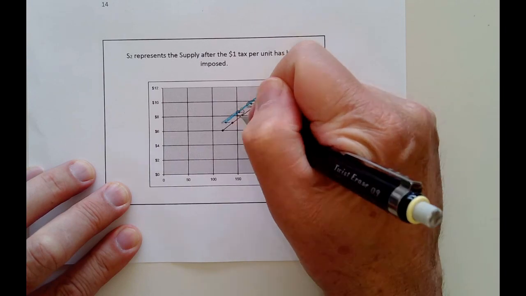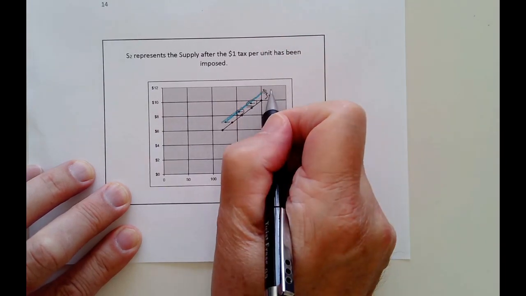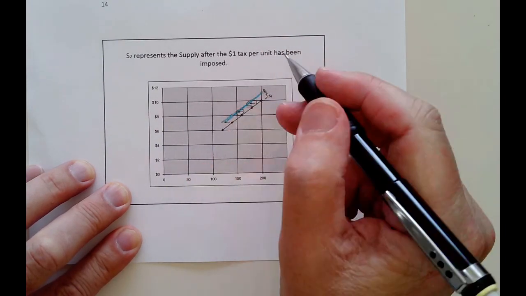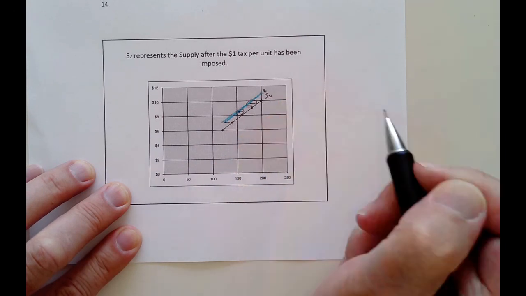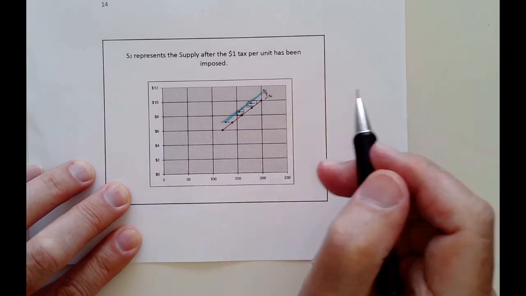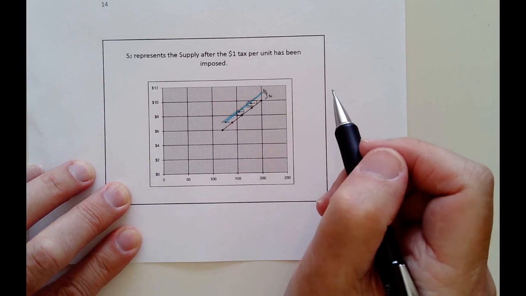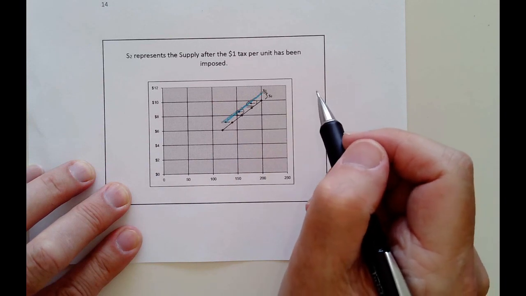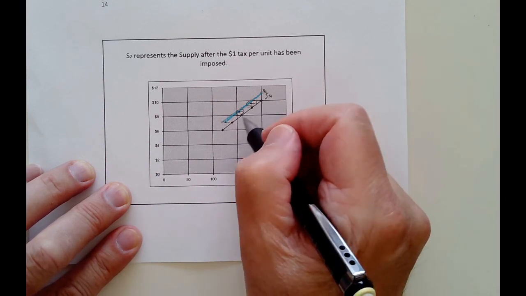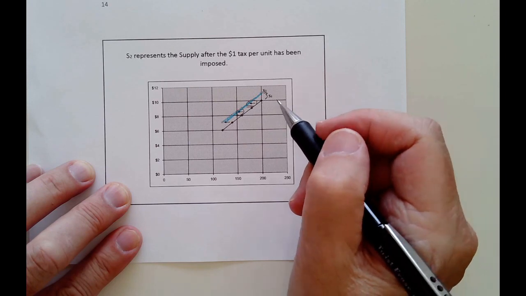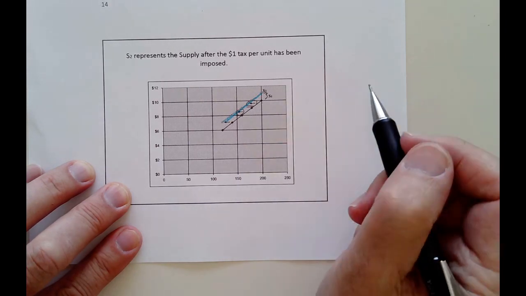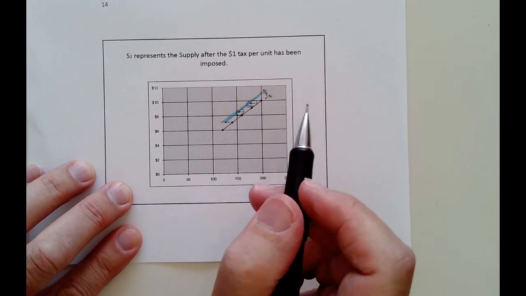So the new supply with the tax will lie inward to the left, but with a vertical distance higher than the original supply by the amount of the tax. And so they will be parallel. And that's why it's easier to use a specific tax, because a specific tax will make the two lines parallel. If you had a percentage tax, an ad valorem tax, then it would be different slopes, which is why I don't want to do that. And so now we can pinpoint exactly where the new supply is going to go.